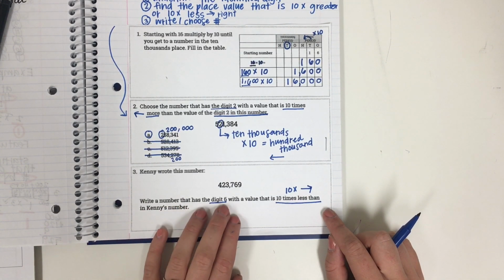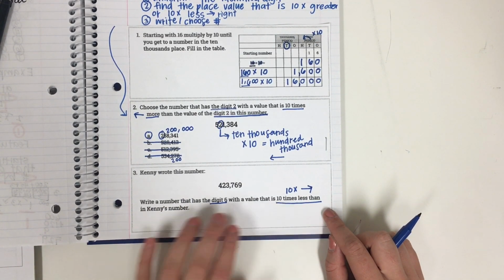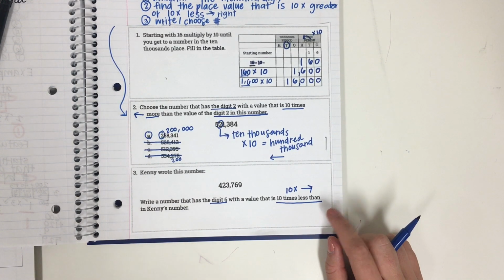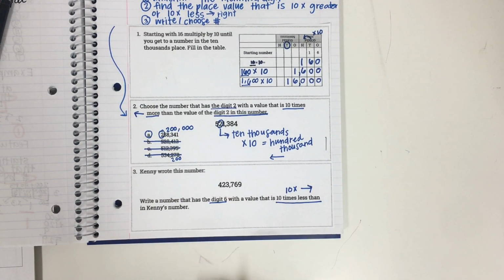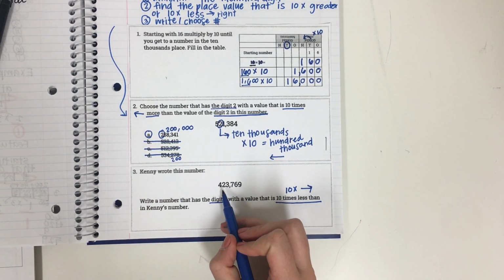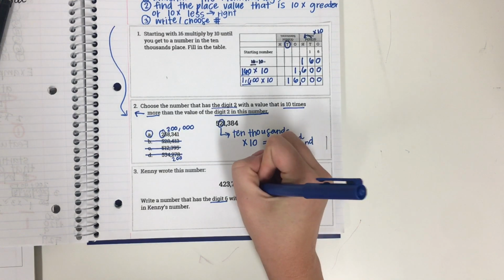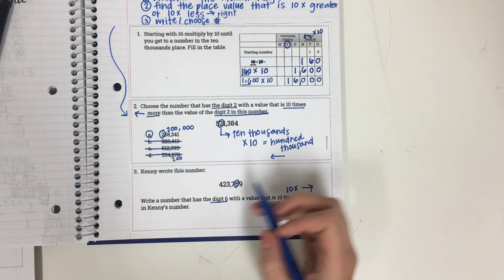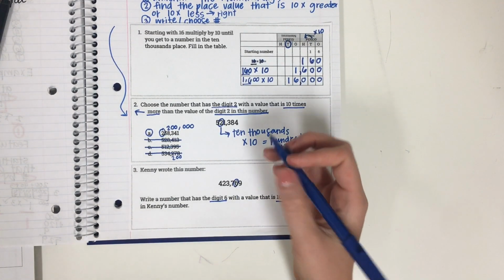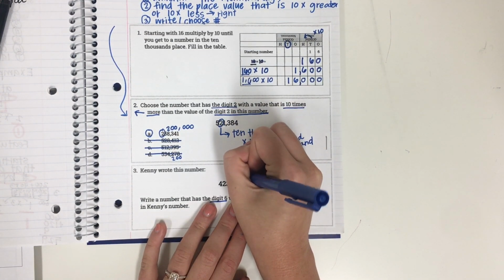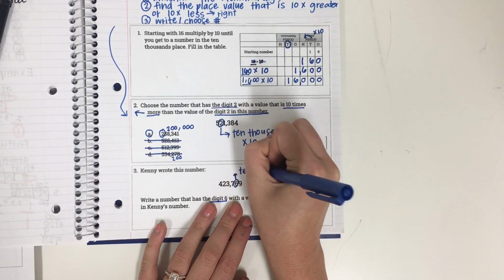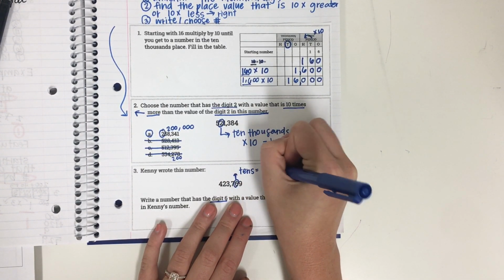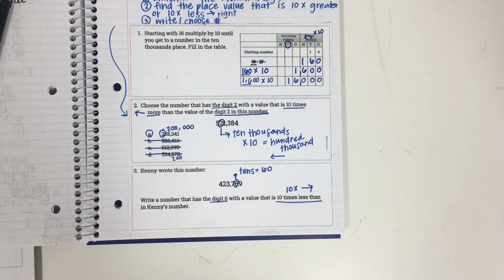Write a number that has the digit 6 with the value that is 10 times less than in Kenny's number. Okay? This is Kenny's number. We need to find the 6. I'm looking for a 6. Got it. Now I got to figure out the place value. I got my 1s, 10s. Oop, that song went fast. So I have my 10s place. So it's really like a 60, right? 69. So I need to move 10 times less.